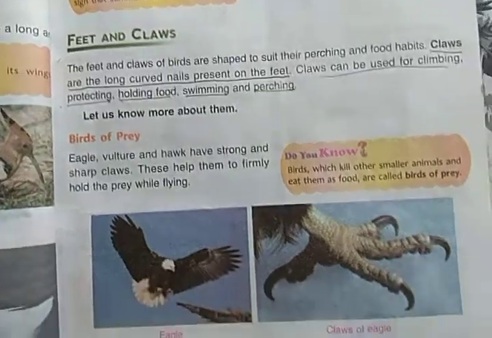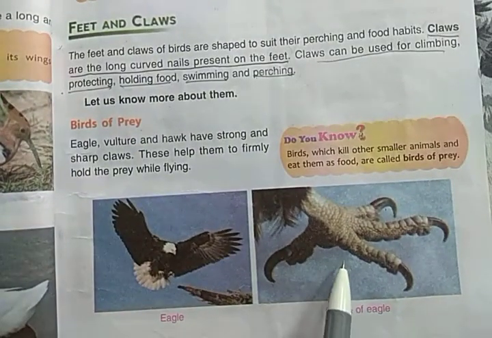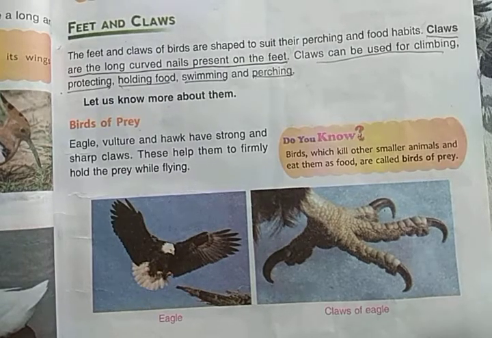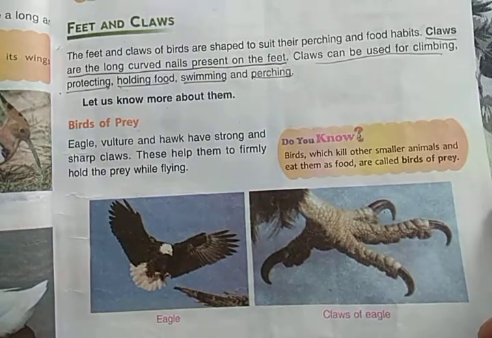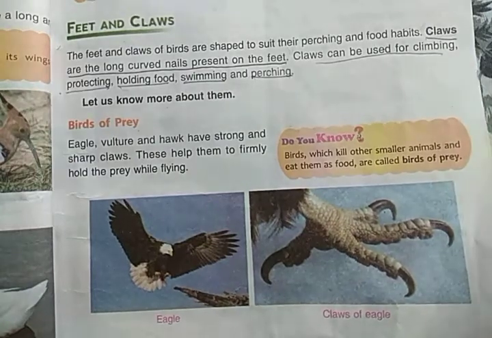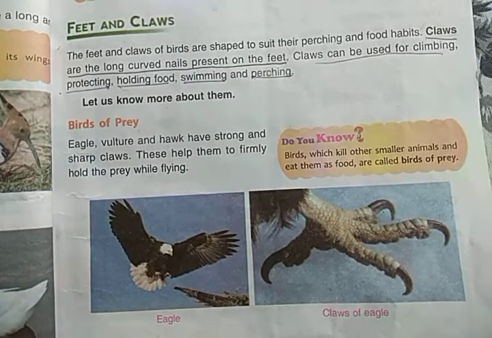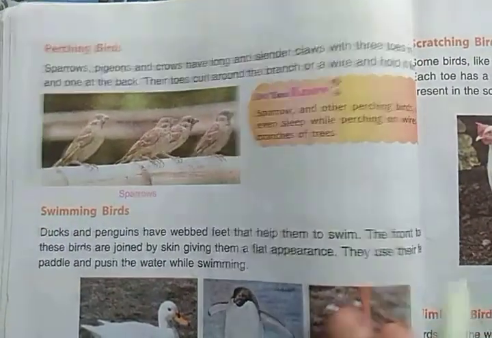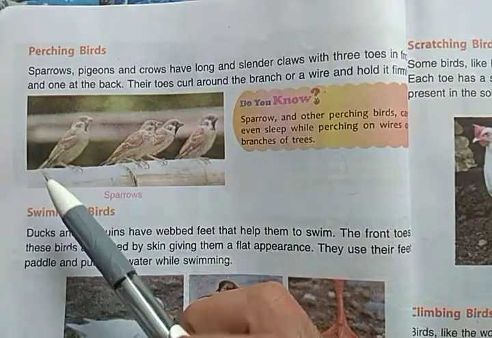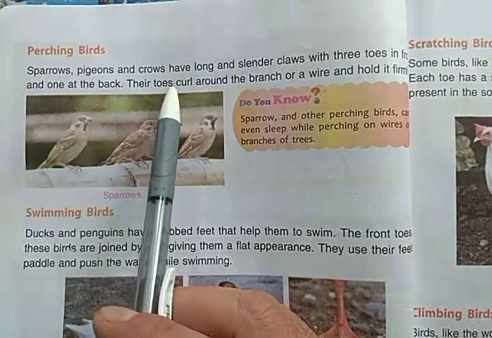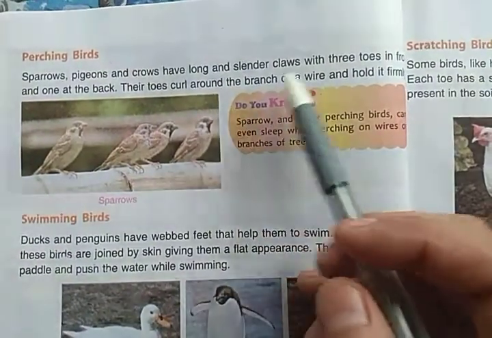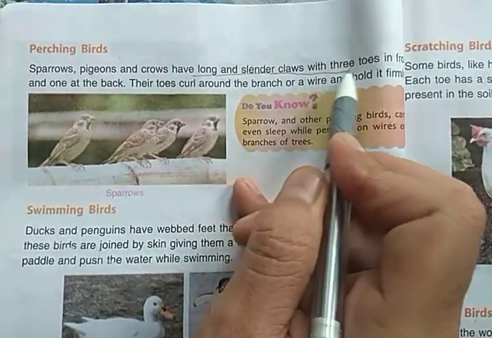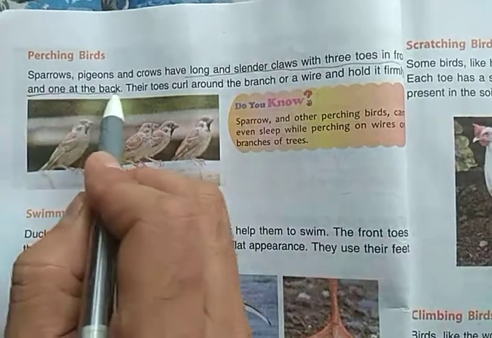And then we discussed the claws of the birds of prey. You can see their claws here. They are very strong and sharp to hold the prey while flying. And then the perching birds. Examples: sparrow, pigeon and crows have long and slender claws. So perching birds have long and slender claws with 3 toes in front and 1 at the back.